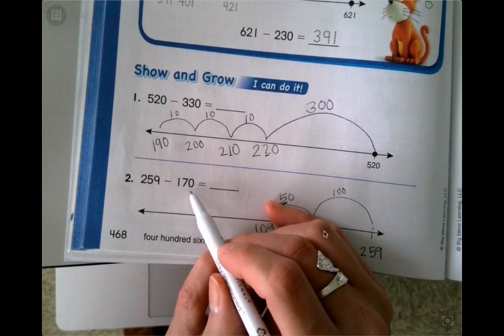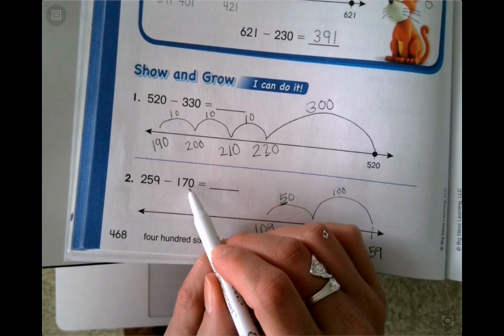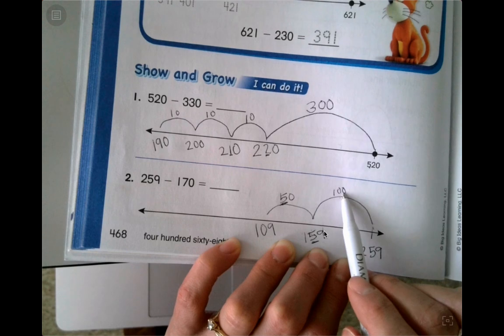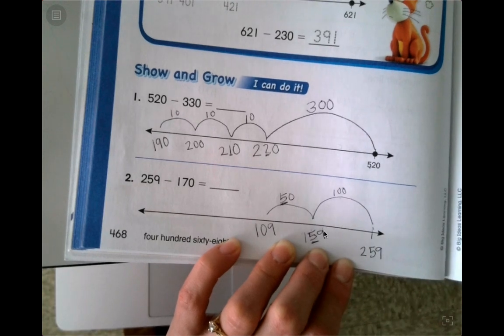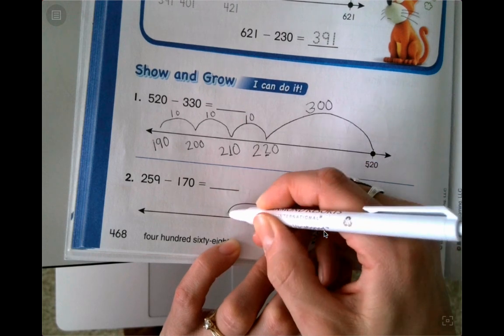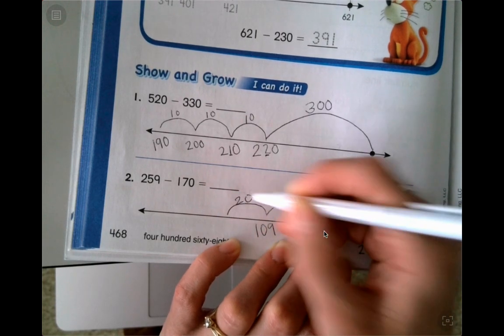And then am I done? Did I do 170 yet? No, I only did 150 so far. So how much more should I go back? I still have 20 to go back. So I can go back by 10s or 20s. Let's go back by 20 just to make it interesting. Well, back by 20.